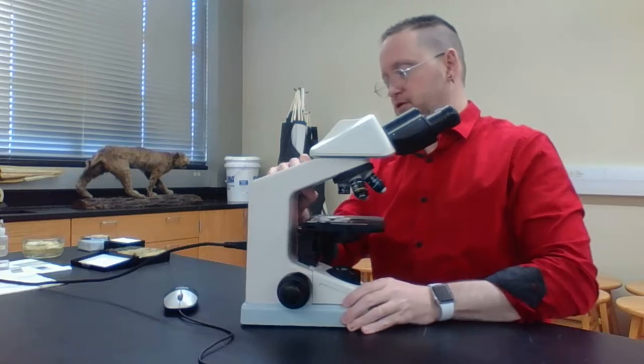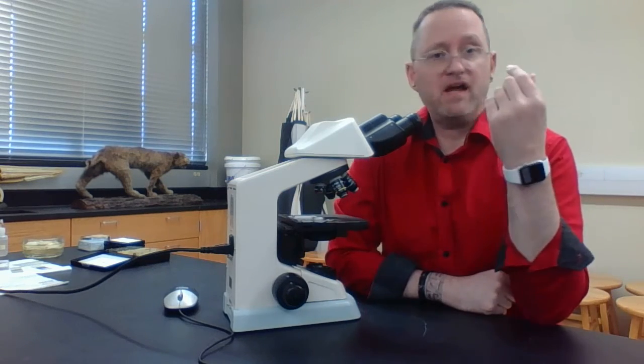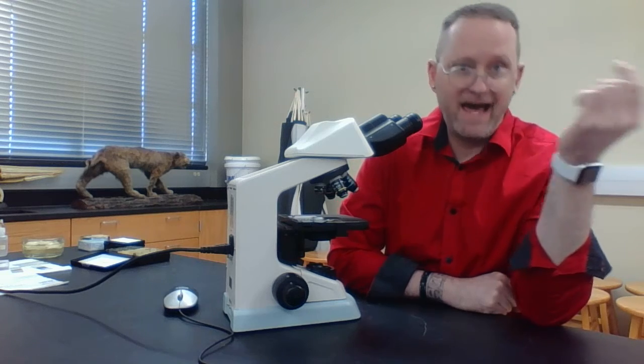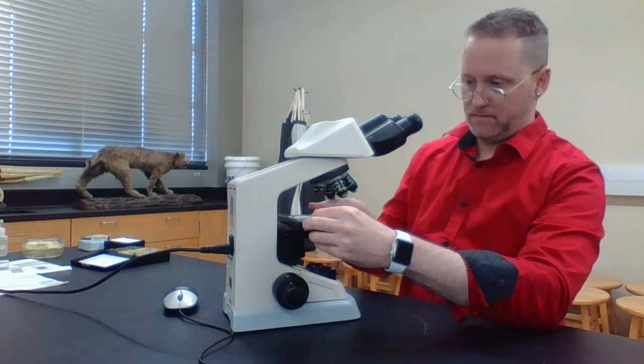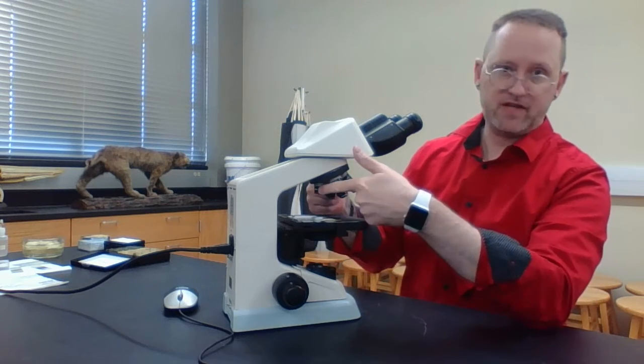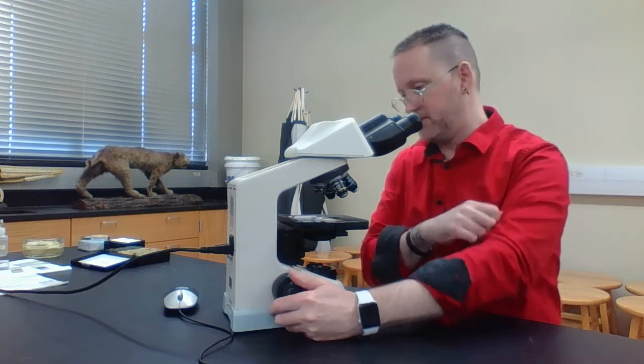So first of all, I'm going to pull a slide. It could be any slide, through this lab or through other labs. I'm going to pull a slide. Make sure again that I'm under the scanning objective, and that the stage is furthest away from your objective lens.